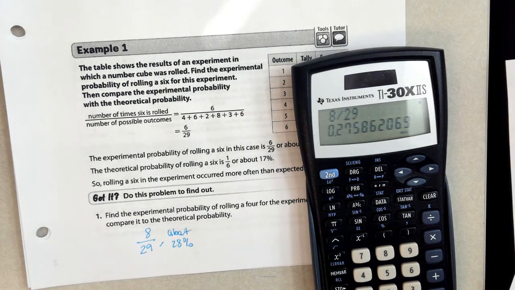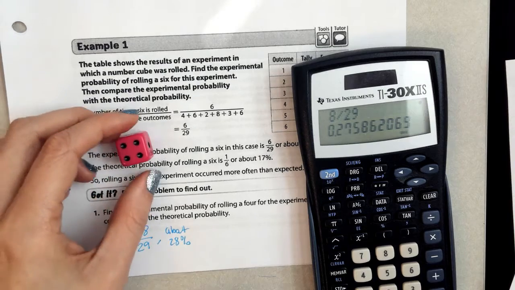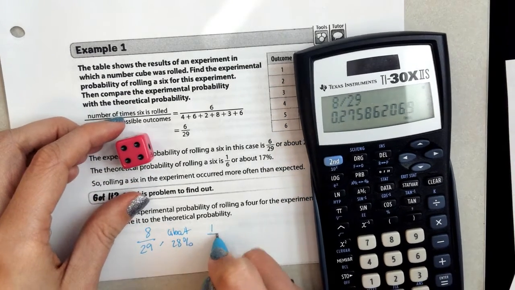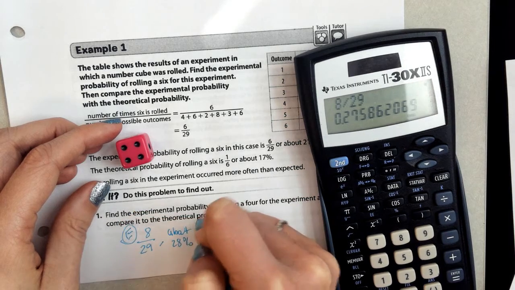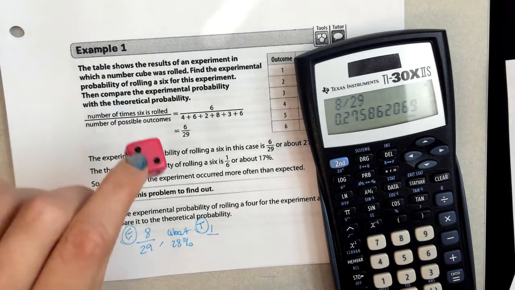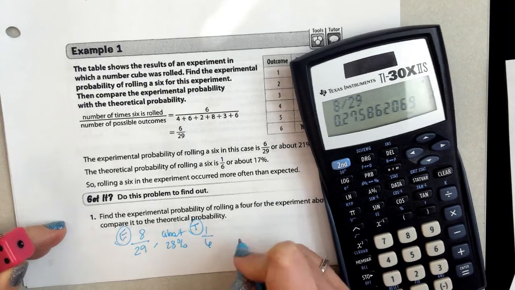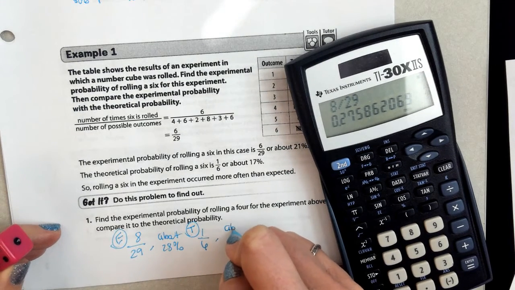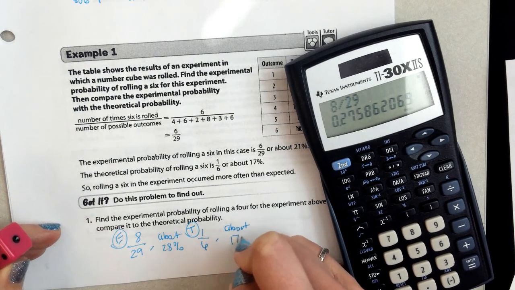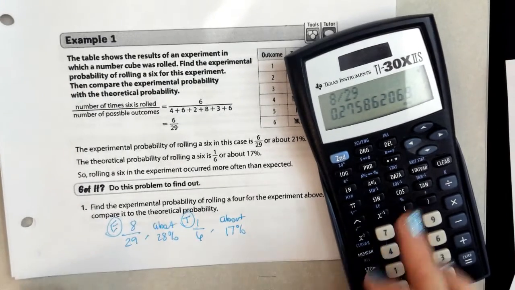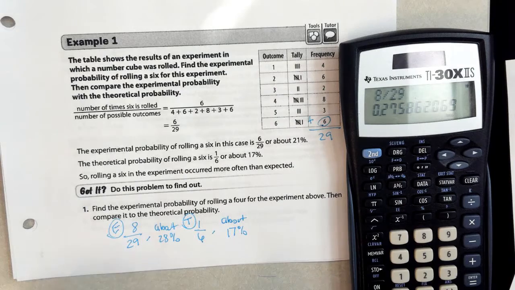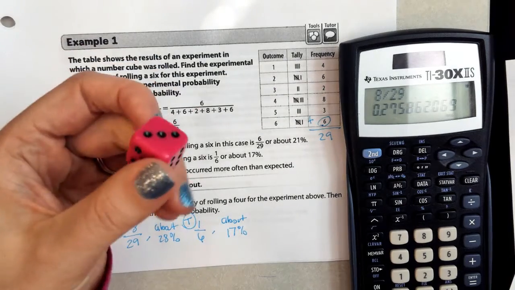Okay. Again, rolling a 4, there's only one 4 out of 6 different sides, so it would be 1 out of 6. We already know from the last problem that's about 17%. So our experimental is what actually happened. Our theoretical is just thinking about that object.